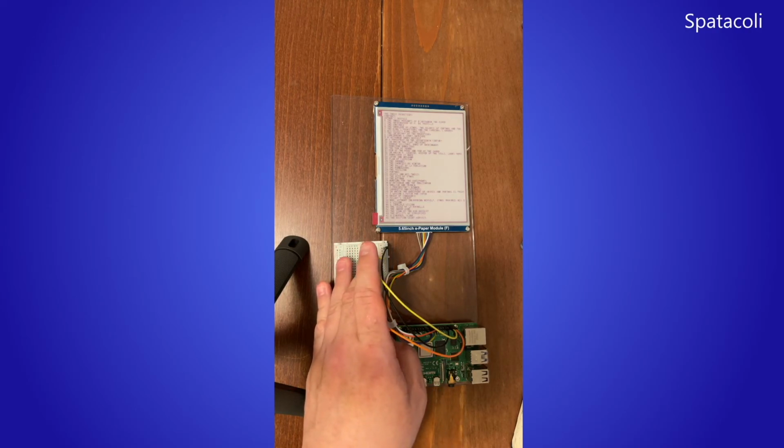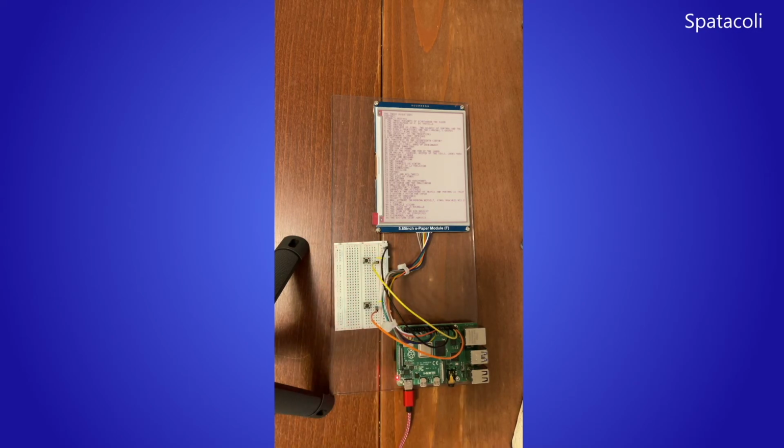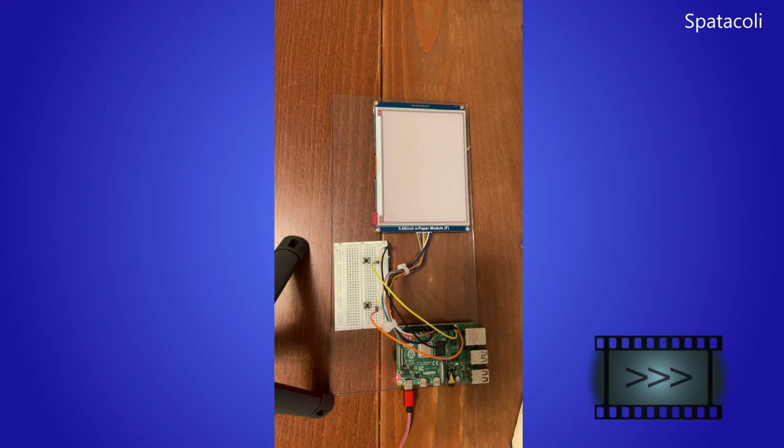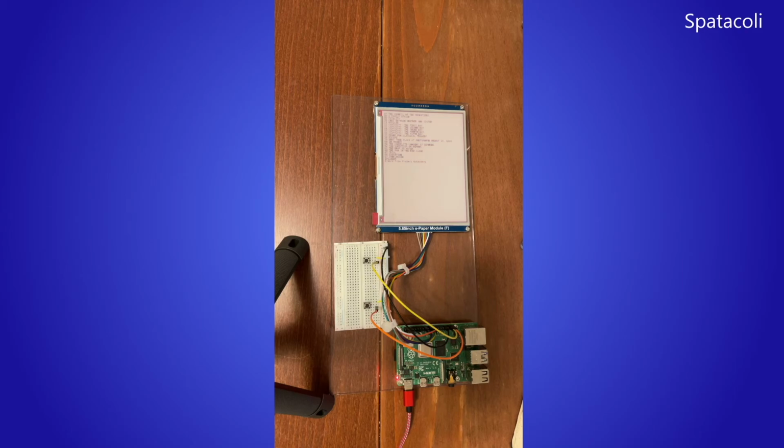I can push next, and we'll get the next page of contents, which is a little bit smaller because this book only has 2 pages of contents. So it cleared the screen, and now it's going to paint the screen. And there's the second page of contents.